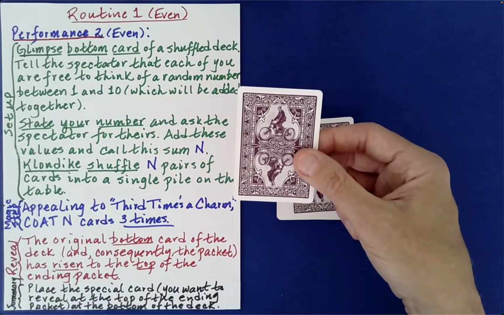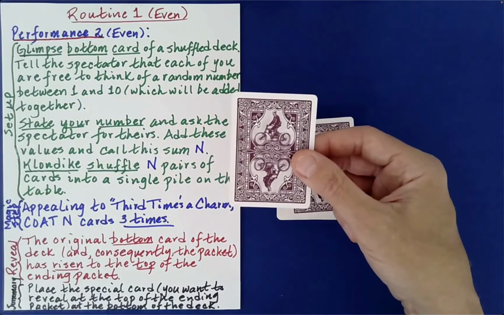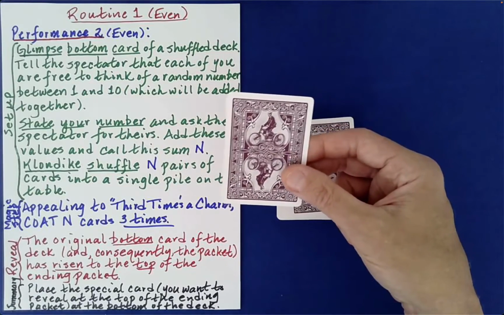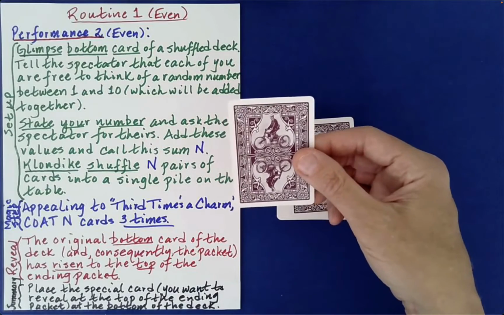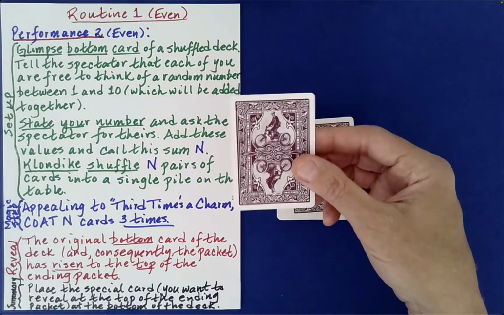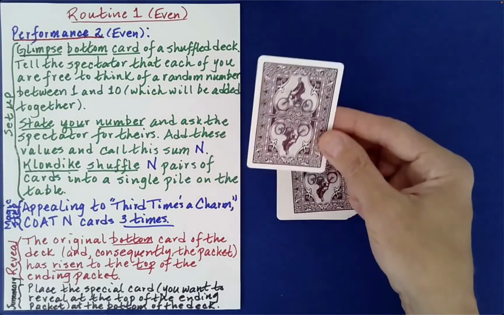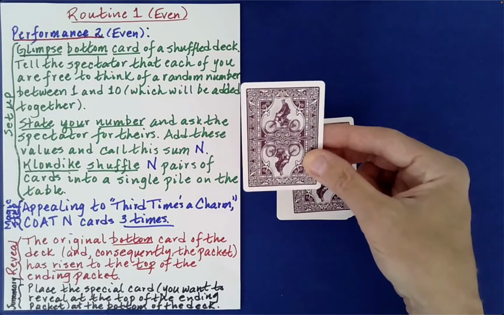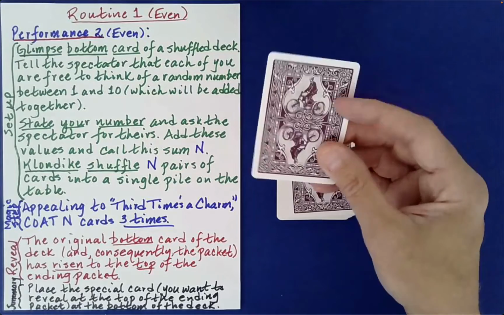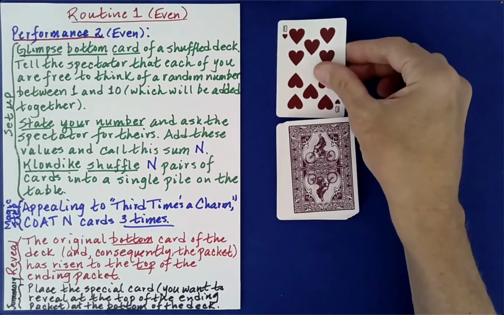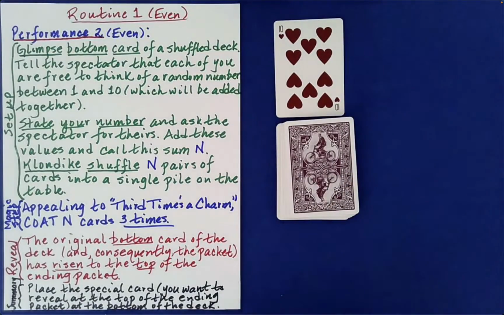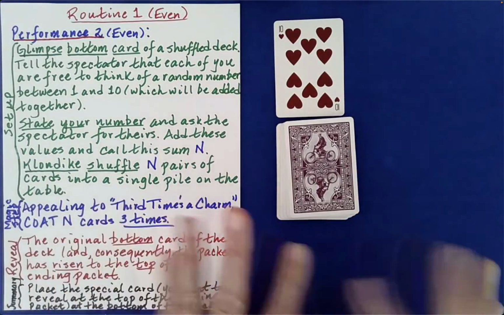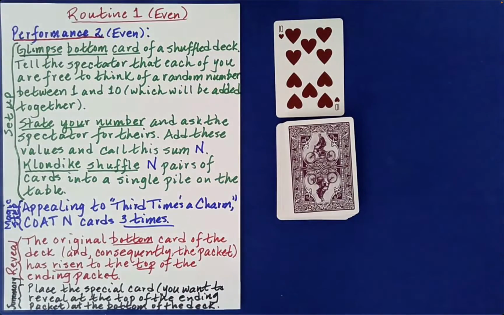I'm thinking it's red. So a red 10. Well, hearts are done. I think it's a heart. Yeah, I'm confident. I'm going to go with that as my guess. I think this is the 10 of hearts. And it is. Okay. So I'm just showing you a number of different ways that you can present this.